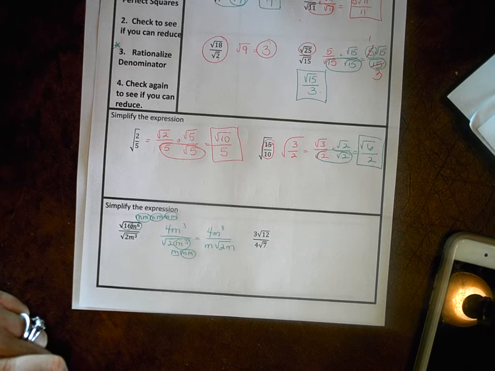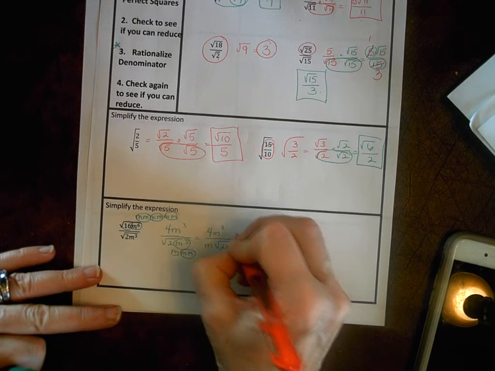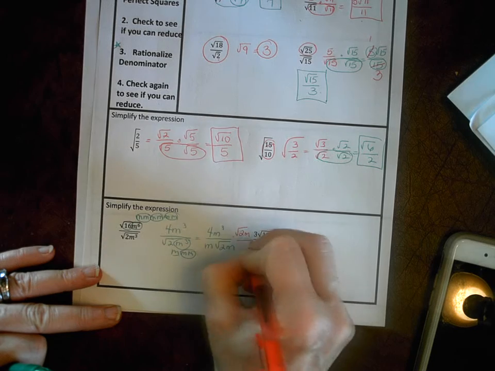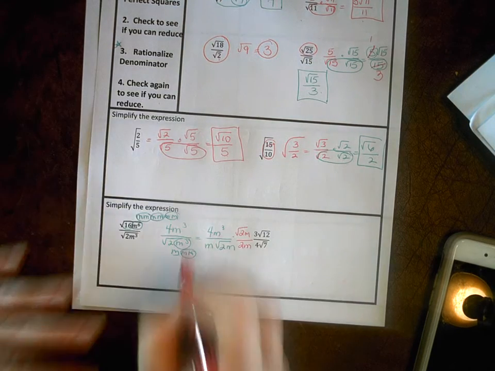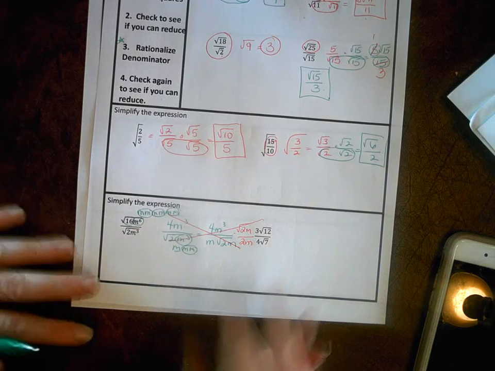Okay? I would multiply the top and bottom by 2 radical 2m. This is going to be messy. Actually, I'm not going to do it that way. I'm going to go back. I'm going to do it like the way I did in class today.